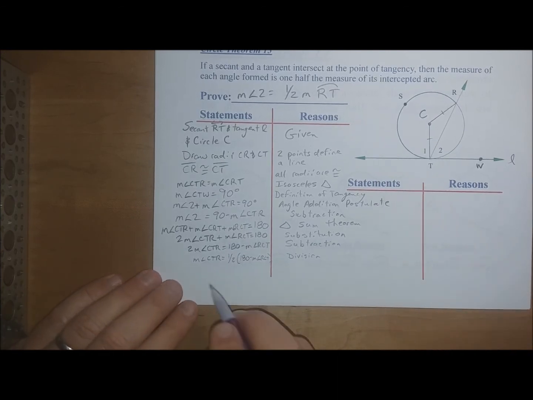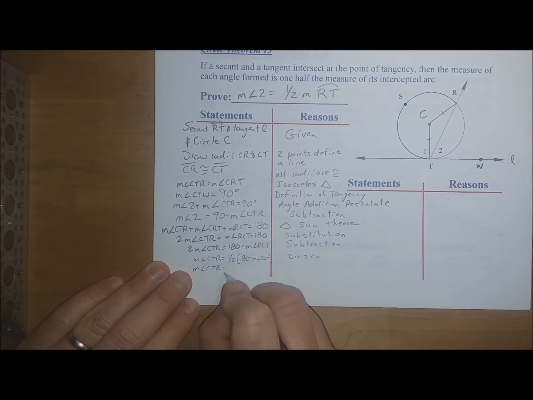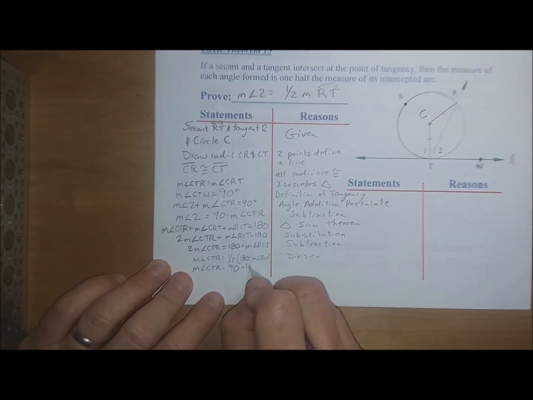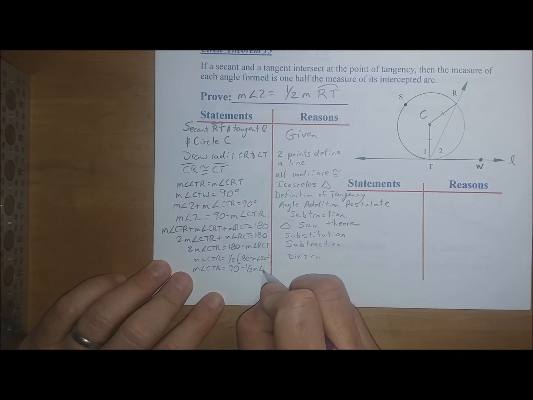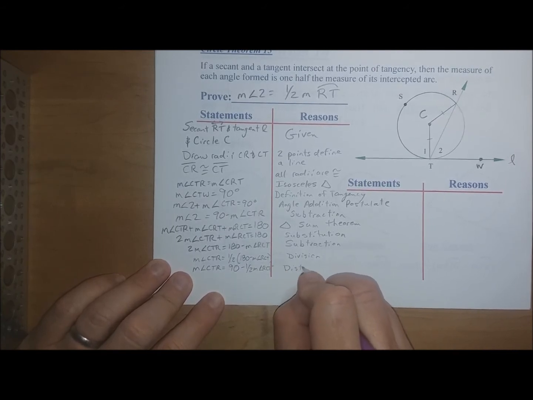Okay, where are we going here? I'm going to distribute that 1/2, just because I can. Measure of angle CTR equals 1/2 times 180 gives me 90. You can see kind of why I'm doing that, because we got another 90 hanging out somewhere that may cancel. And minus 1/2 times the measure of angle RCT. Okay, that's just distribution.